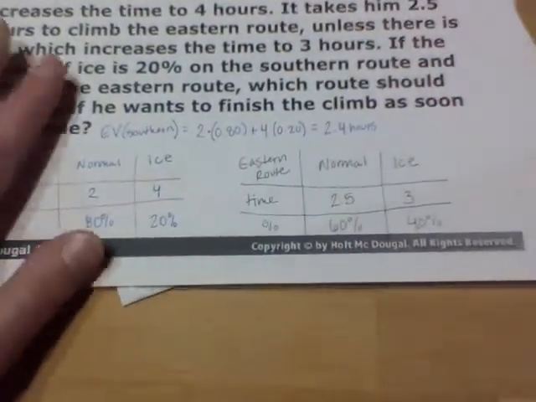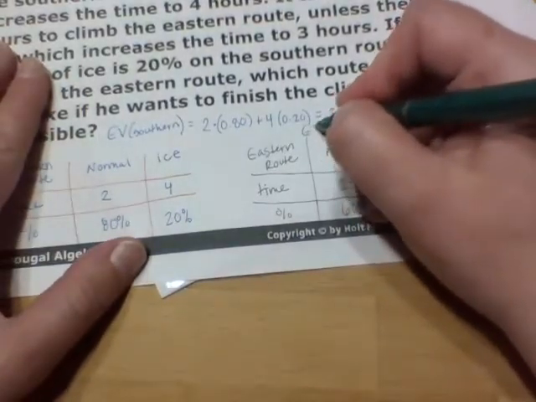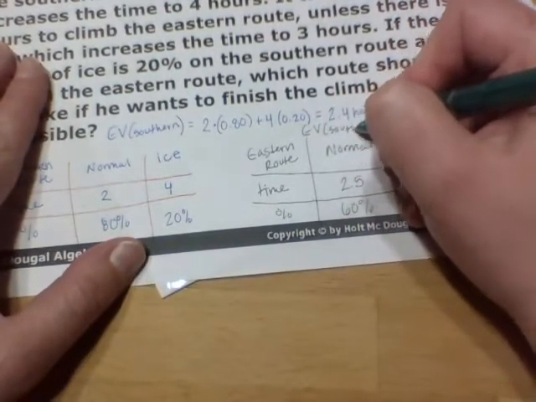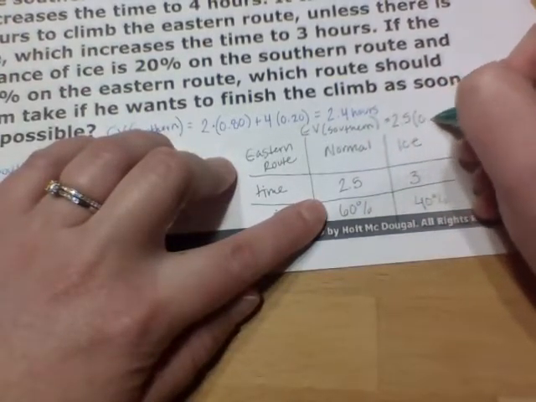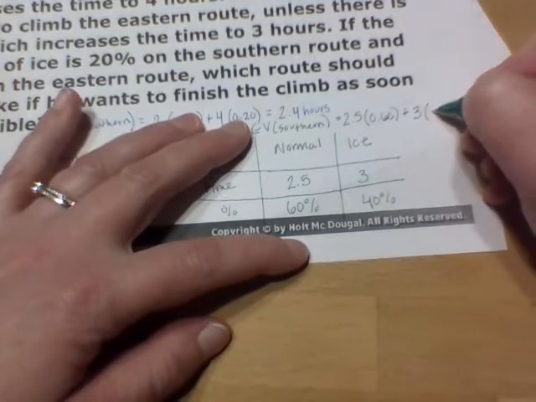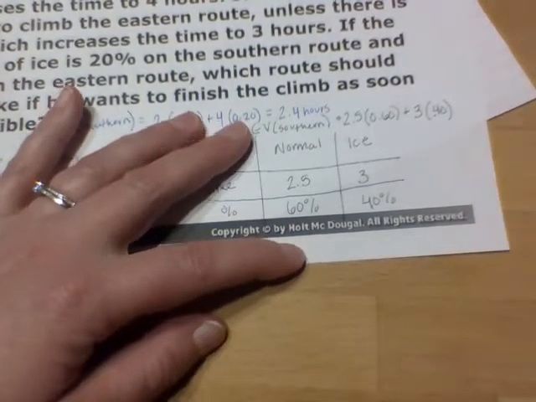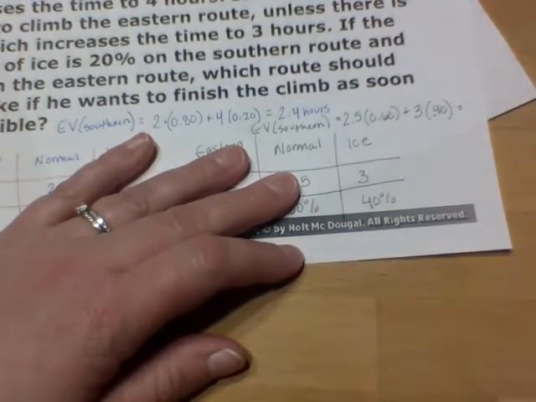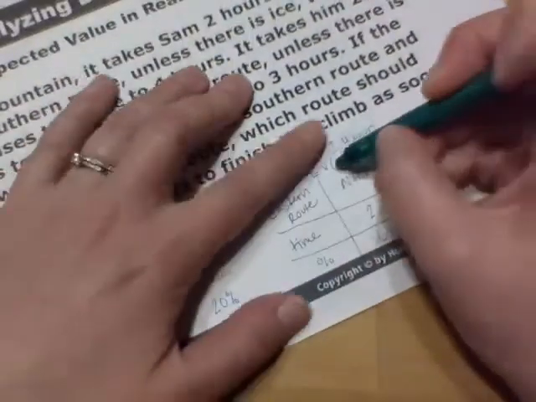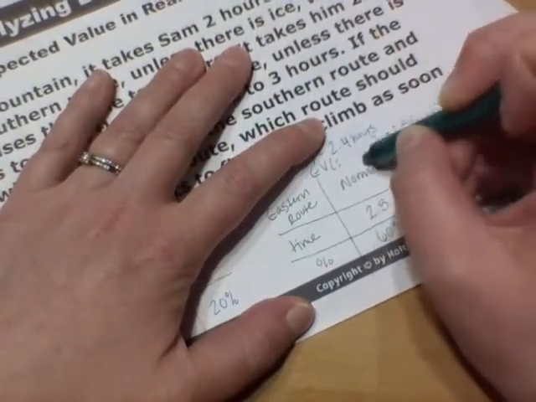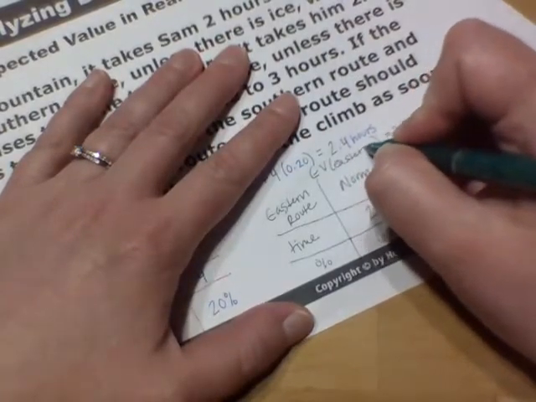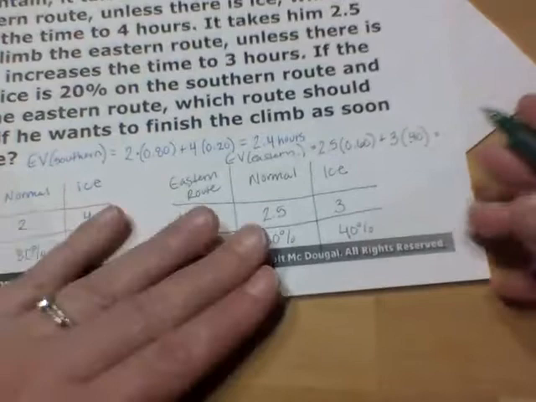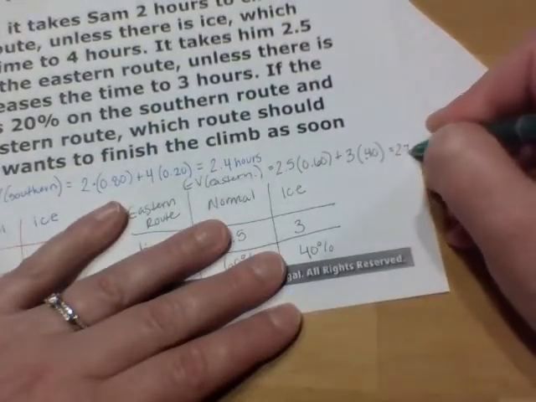However, the expected value of the eastern route is going to be 2.5 hours times 60% for normal conditions, and we'll add that to 3 hours times 40% or 0.40. I already did E, so I wrote S instead. Here we go, the eastern route is going to end up with 2.7 hours.